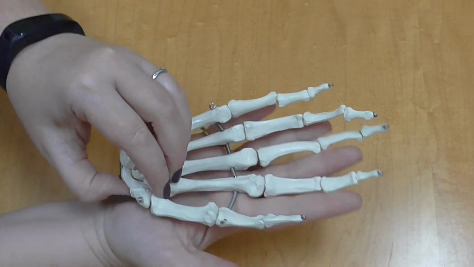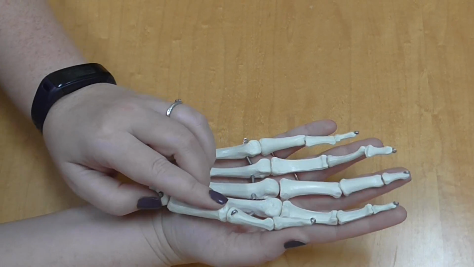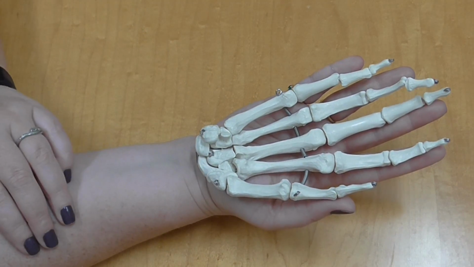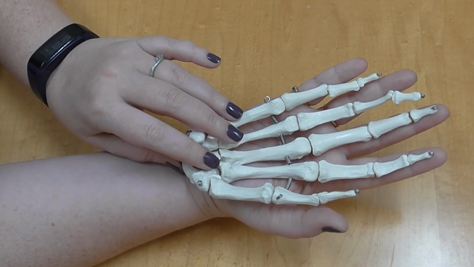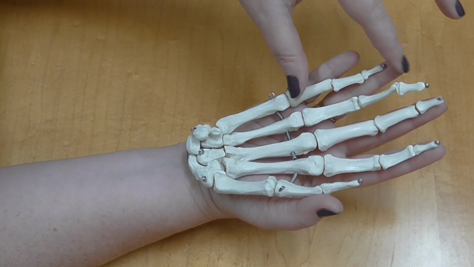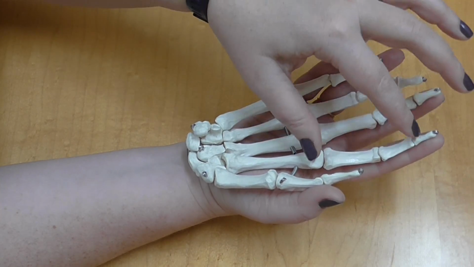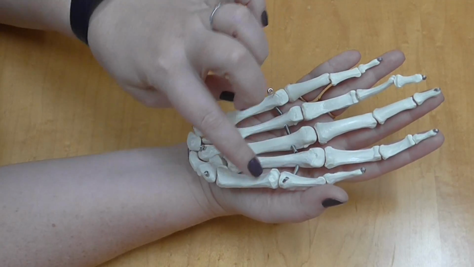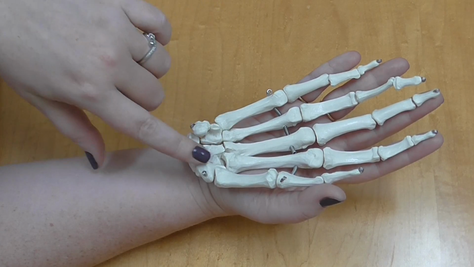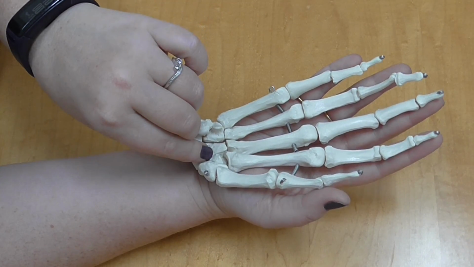So if I set this directly on my hand here, you can see kind of how that would fit in the wrist and to the fingers. Obviously, this individual has a bigger hand than I do. So phalanges, 3, 6, 9, 12, 13, 14. So 14 phalanges per hand, 5 metacarpals, and 8 carpals per hand.